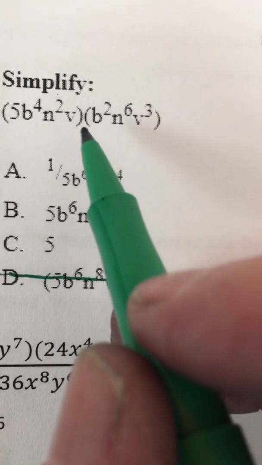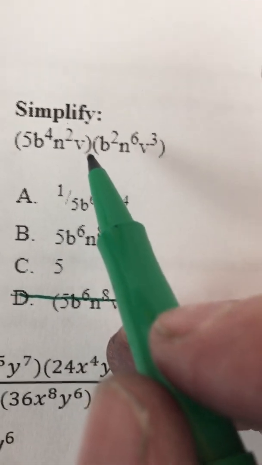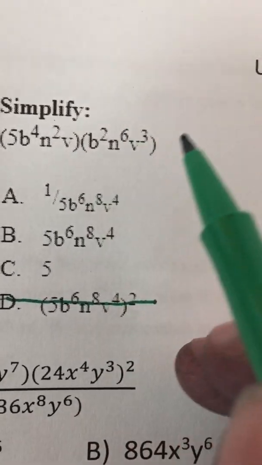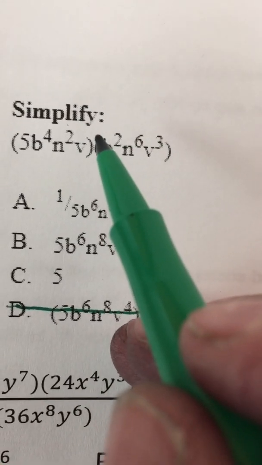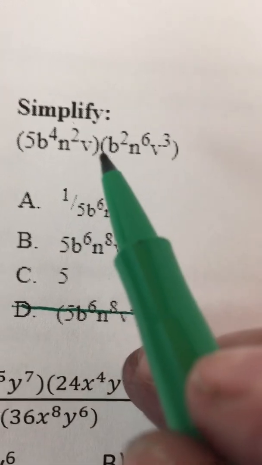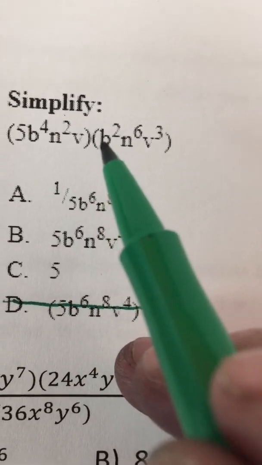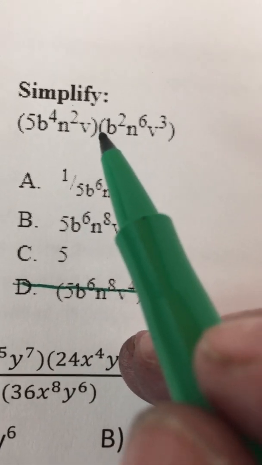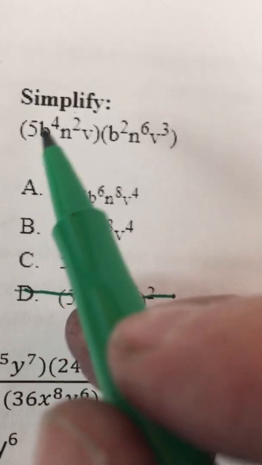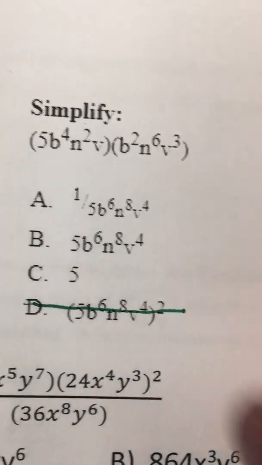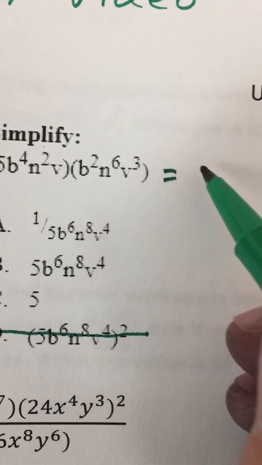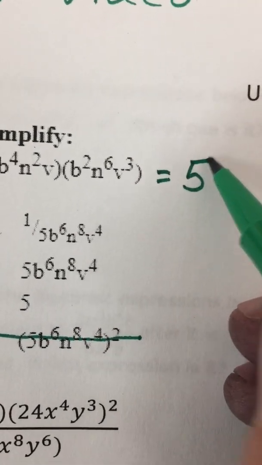Okay, so this, look between the parentheses, there's nothing there. So this is a multiplication problem. Now, even though there's parentheses, there's no exponent outside the parentheses, so it's not the power rule. This is simply a multiplication property. So we're going to multiply the big coefficients first. So 5 times, and there is a 1 in front of this one if you want to do that. So 5 times 1 is 5. So my answer is going to start off with the whole number 5.